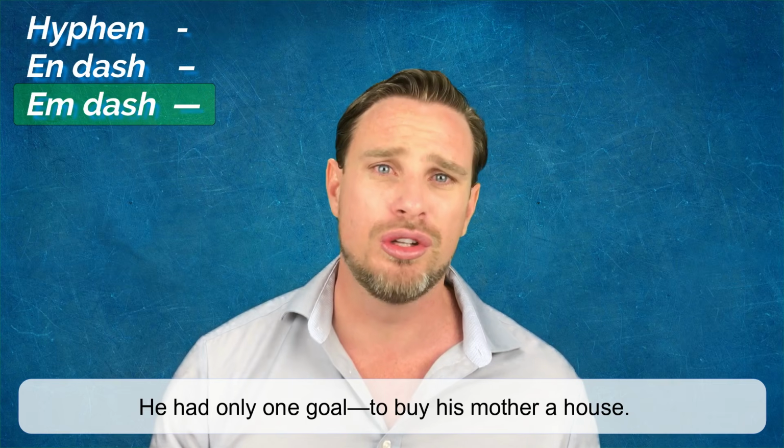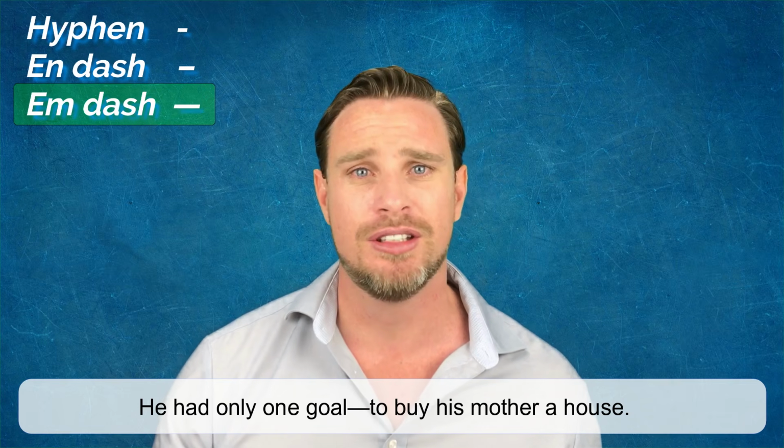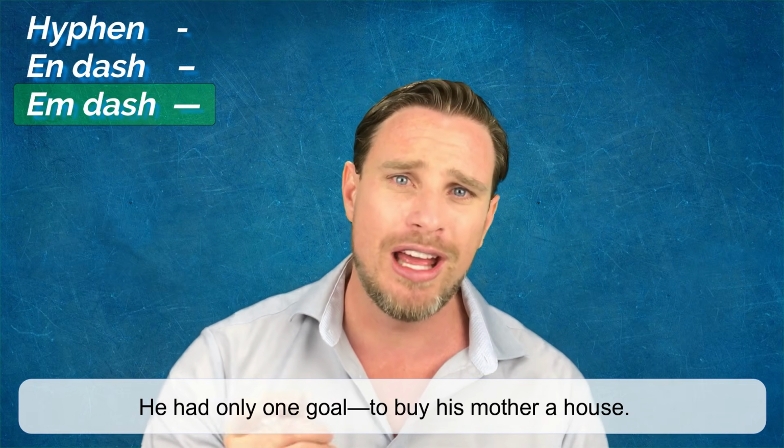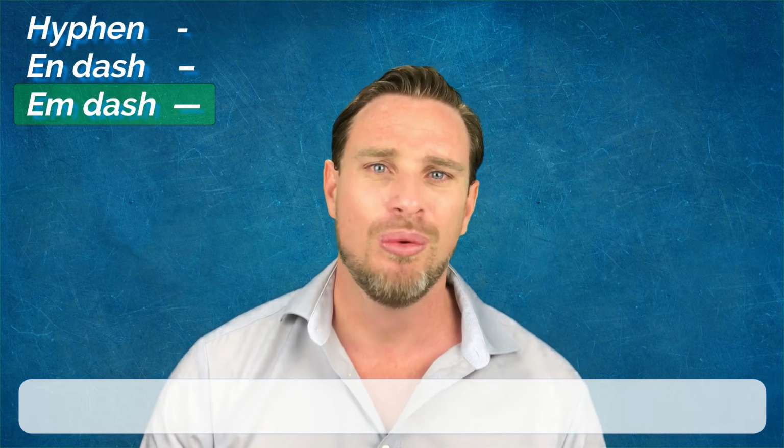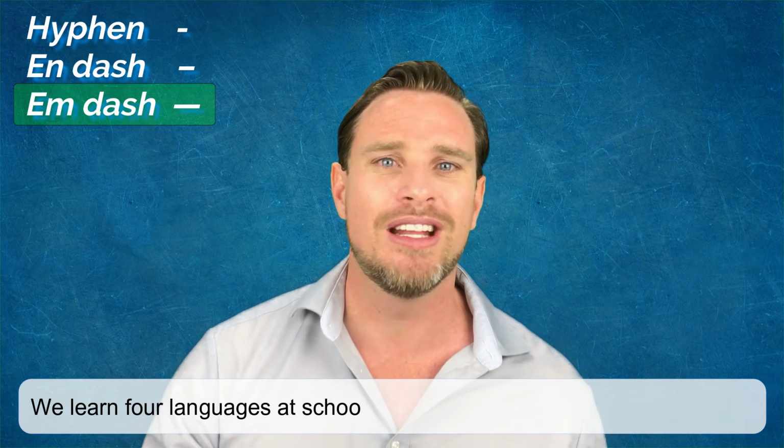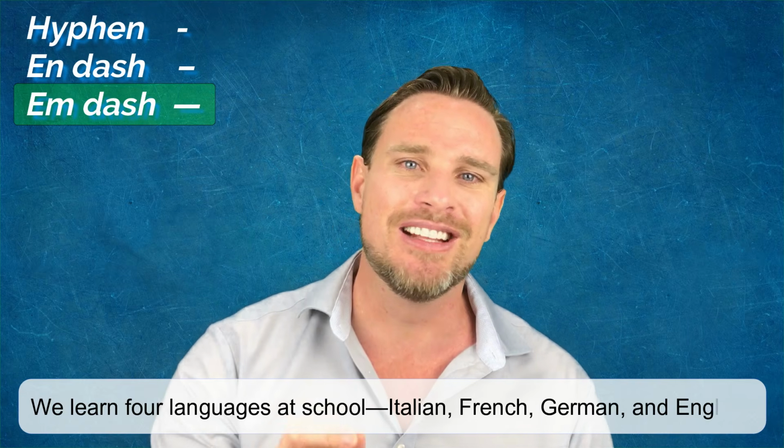Colons are also used to introduce a list. Again, the versatile MDash could be used in less formal writing. We learn 4 languages at school: Italian, French, German and English.